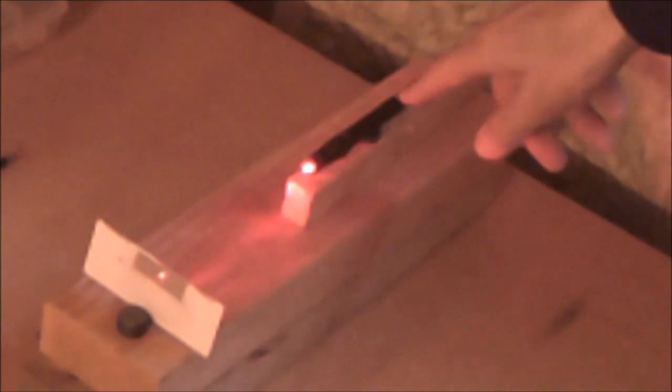So this is the experiment. This is just a laser pointer, which is easily available even to amateurs. It's directing its laser beam onto a slit. This is a single slit.